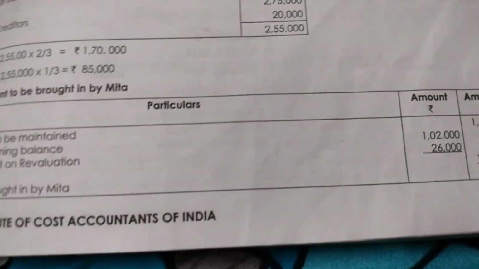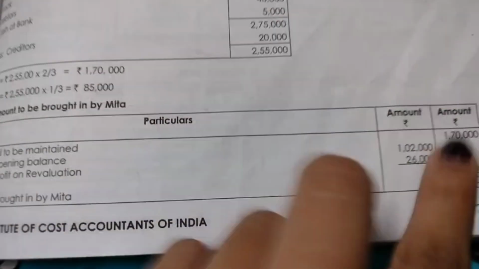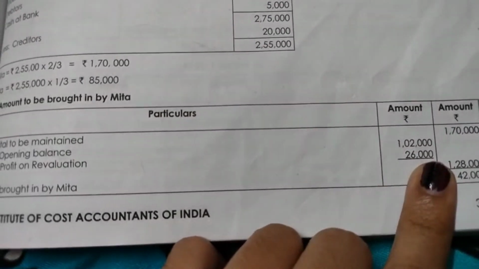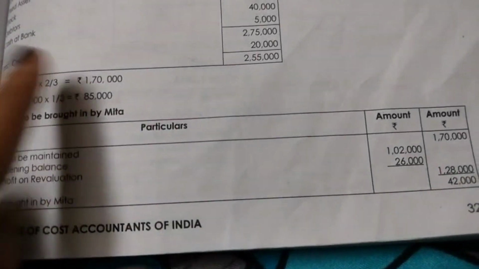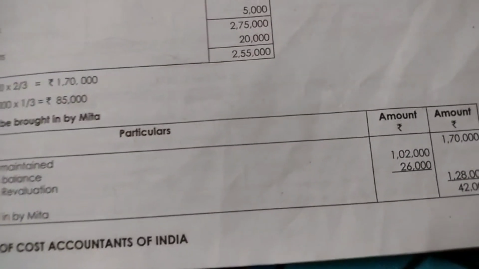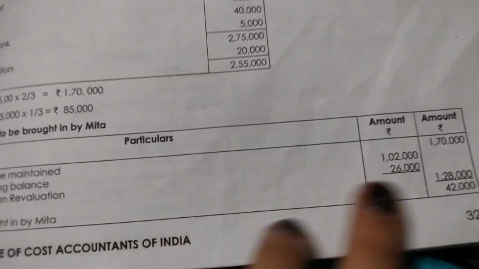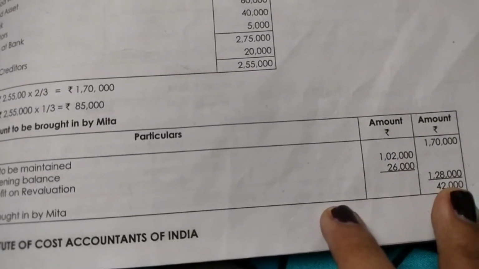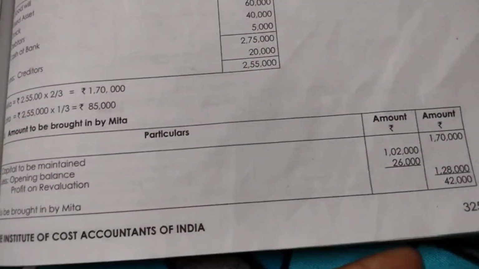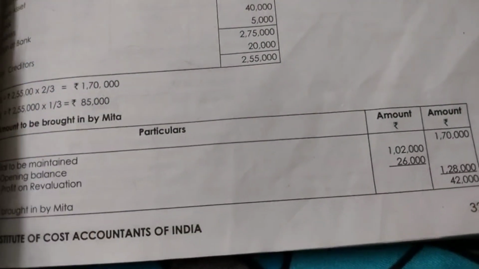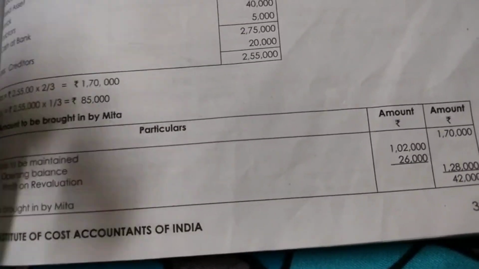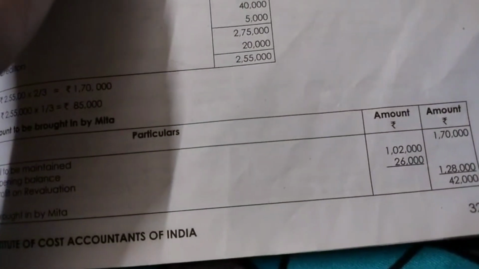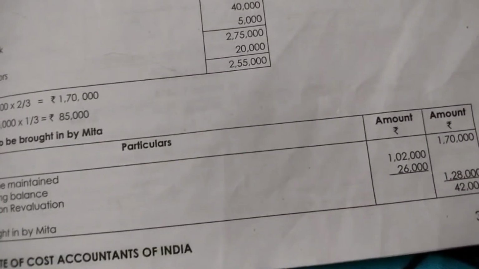This is just like a capital account. If you prepare Meeta's capital account, this will be the same answer we get. This 1,70,000 has to be written as closing balance, 1,02,000 as the opening balance, and 26,000 is Meeta's share of profit on revaluation, right? We have already prepared the revaluation account, so we have to share the profit with Meeta. And what happens after doing all this? We get a particular amount as the balancing figure, and that will be the amount which has to be brought in by Meeta. If you prepare it in a capital account, then if that amount appears on the debit side, that amount should be withdrawn. But if the amount appears on the credit side of the capital account, that means that amount has to be brought into the firm as capital.